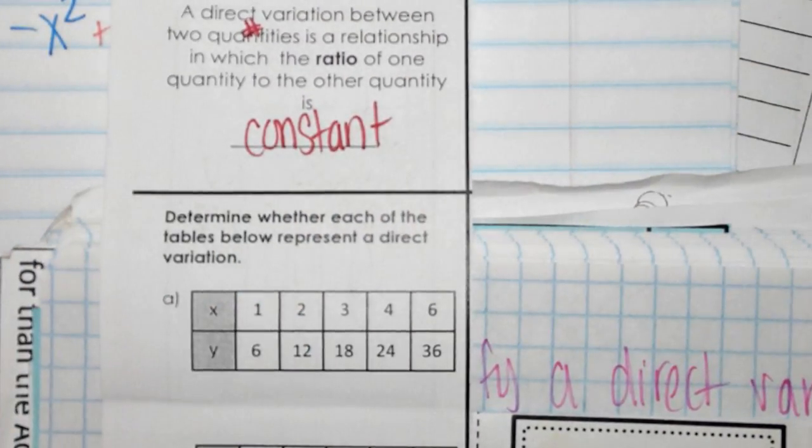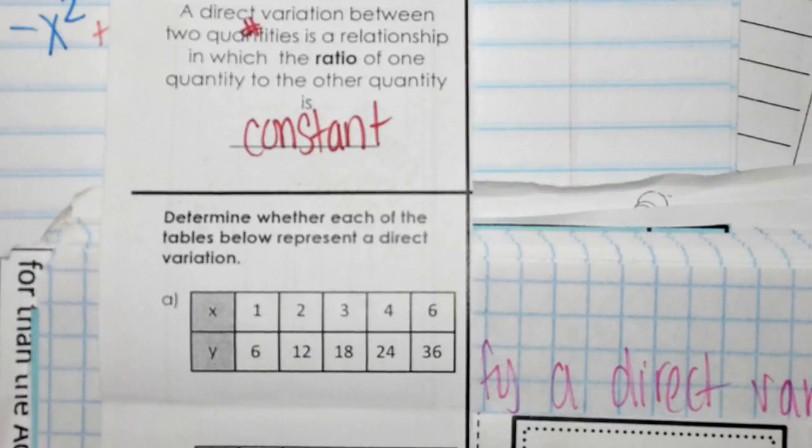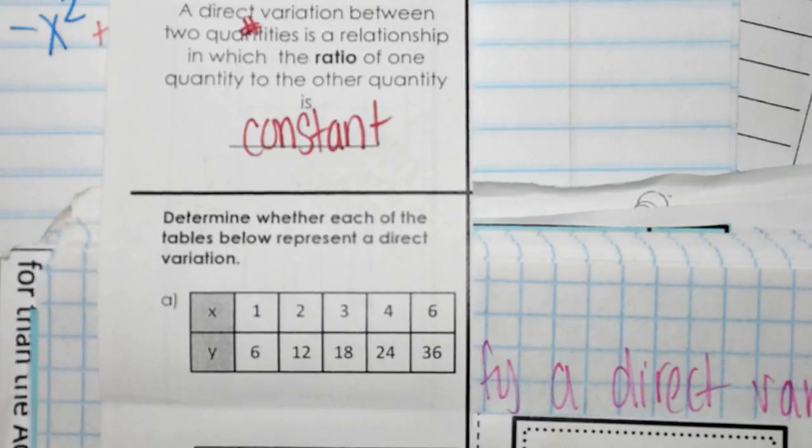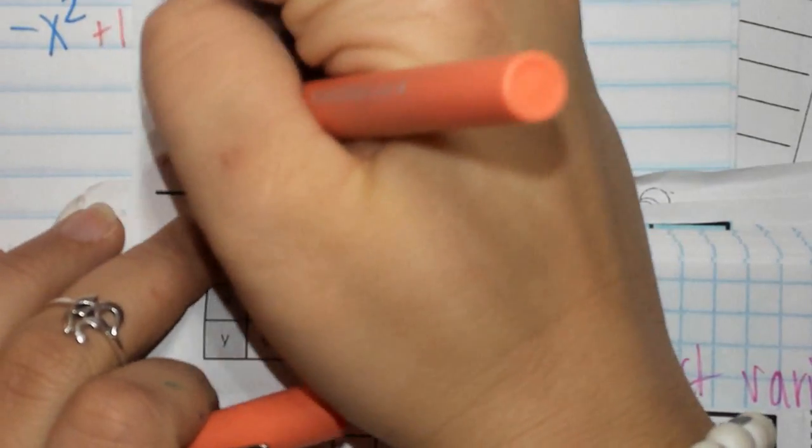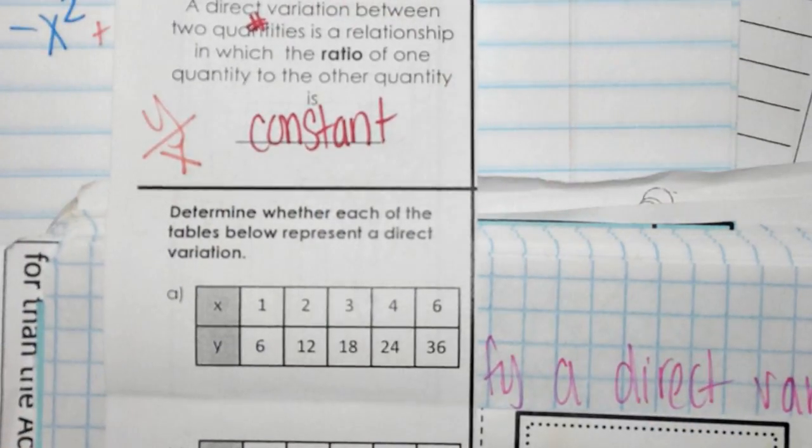Now, what is a ratio? It is. And how do we represent ratios in math? Division. Take a point, or a fraction, right? So that's still where we're doing y divided by x. Y divided by x. Every time.